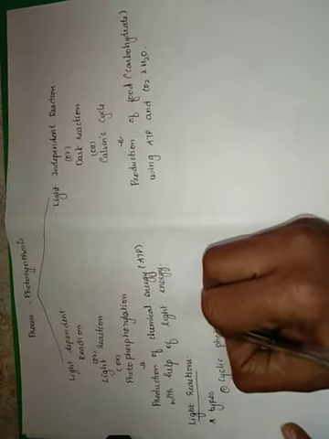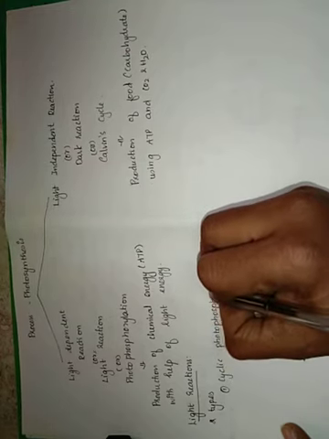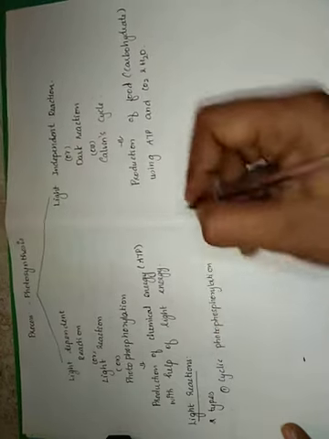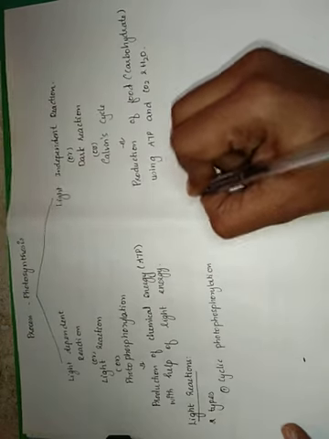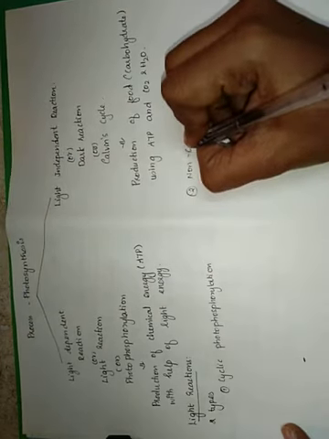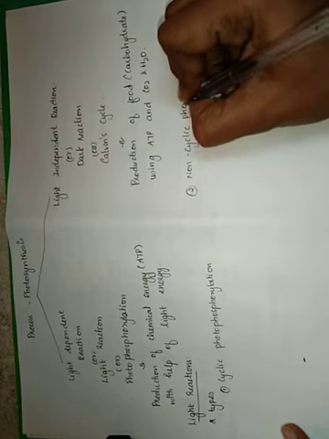So first we'll start with the light reactions. We'll see what happens in light reaction and then we'll see what is in dark reaction. Light reaction is of two types, that is, it can happen in two forms. First one is called cyclic photophosphorylation. The second type is non-cyclic photophosphorylation.